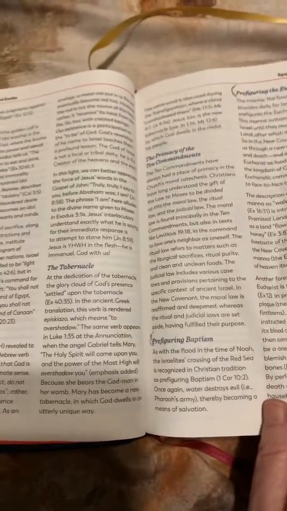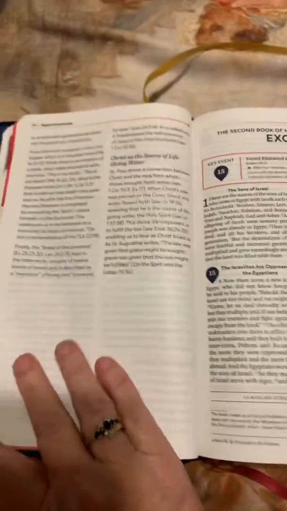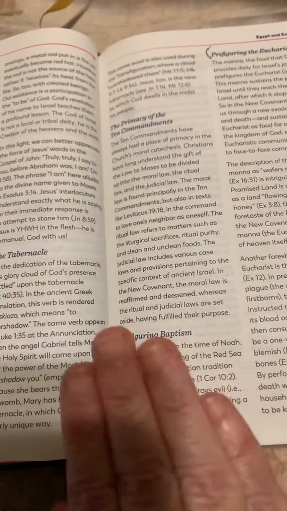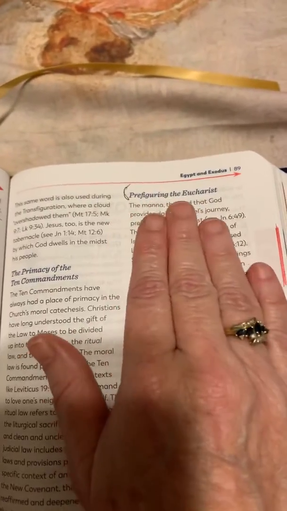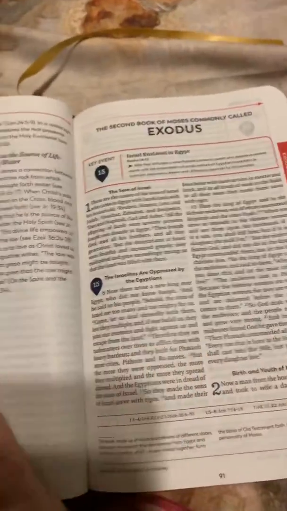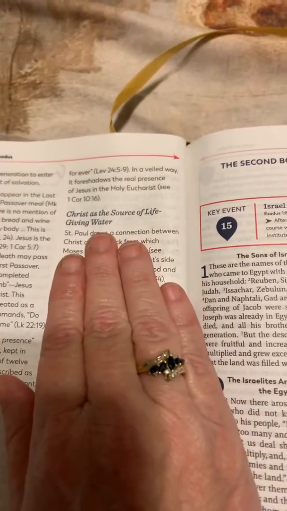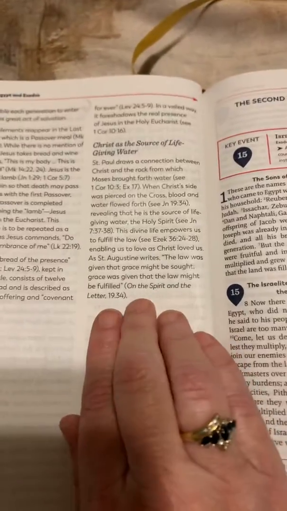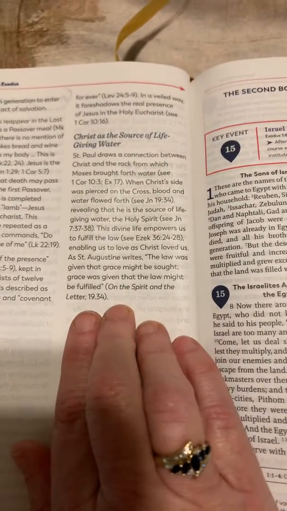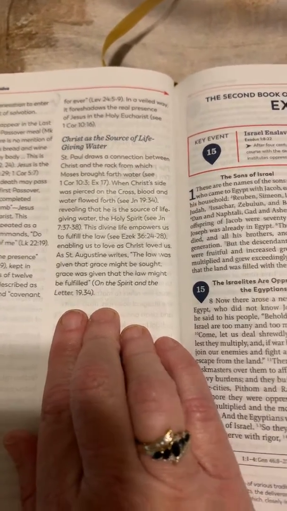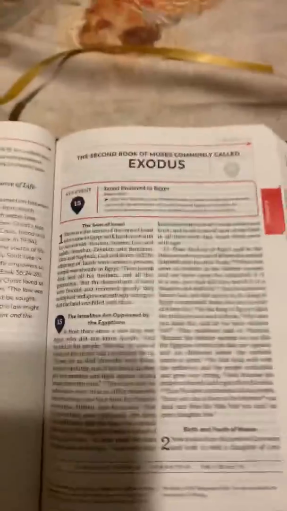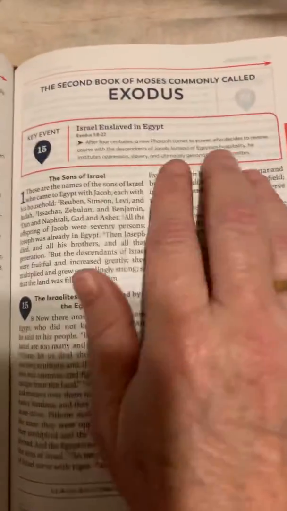Now, what I liked in this, he talks about the prefiguring of the Eucharist and the prefiguring of baptism. The prefiguring of baptism is the crossing of the Red Sea and the water. You'll see the water in this one, and then this one is the prefiguring of the Eucharist, and that will come in this too. Now, what I liked best about his narrative here was his quote from St. Augustine: the law was given that grace might be sought, and grace sought that the law might be fulfilled. So that encompasses this.